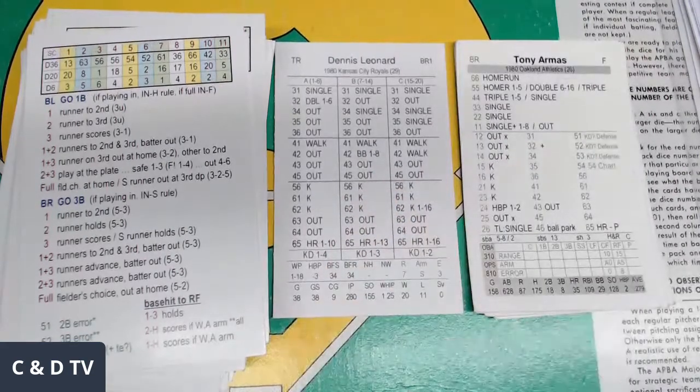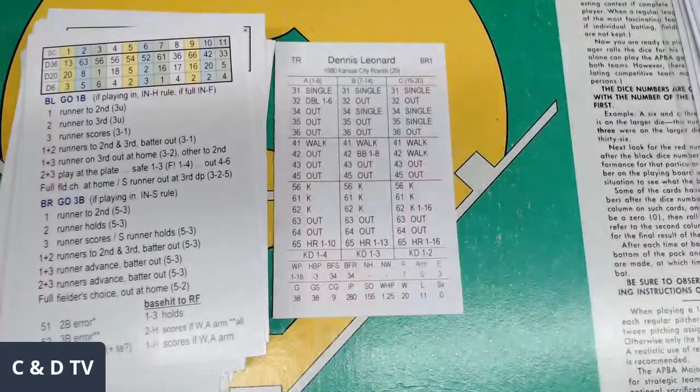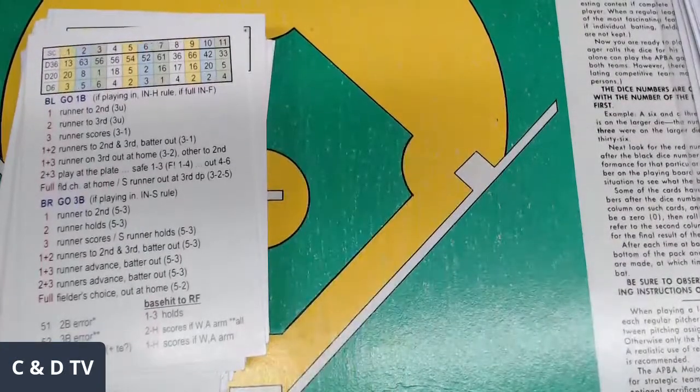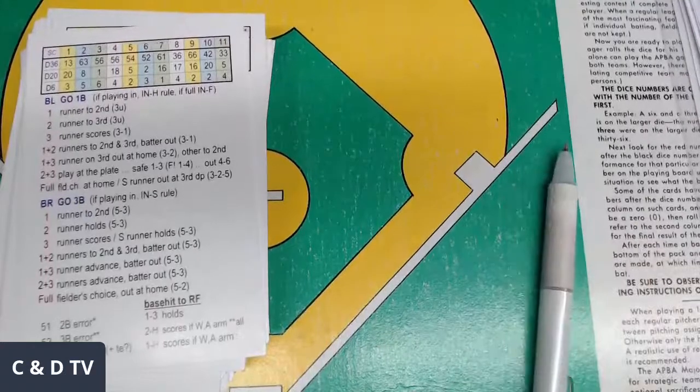And that's it for game 1 of the 4-game set. Let's see what happens. In reality, the A's won just 1 game of the 4. So let's see if life imitates art or art imitates life.